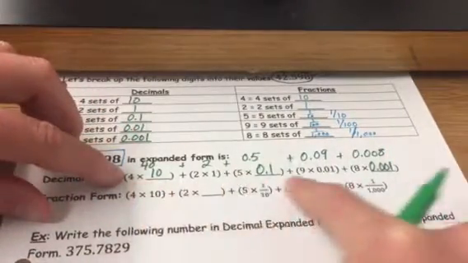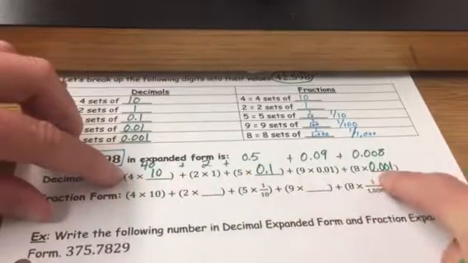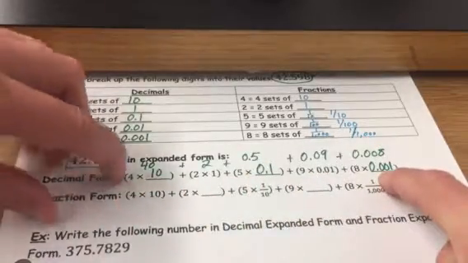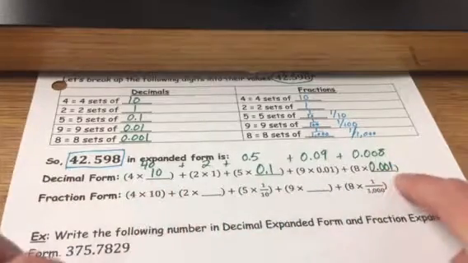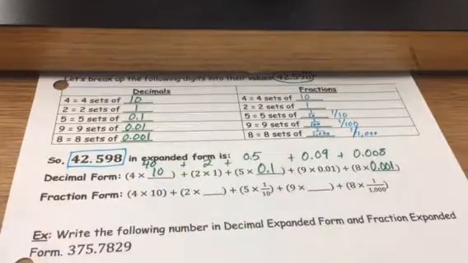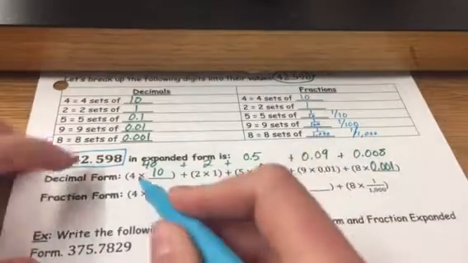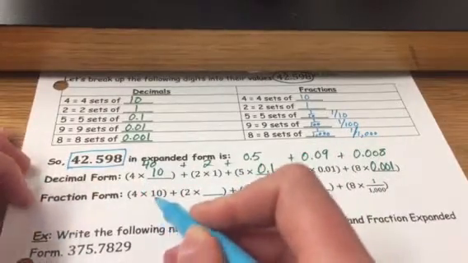However, I might give you a number in expanded form like this, and you need to be able to interpret what that is or convert it into standard form. So please don't just ignore this. Let's make sure we understand what that means. And now let's tackle the same exact number, but in fraction form.